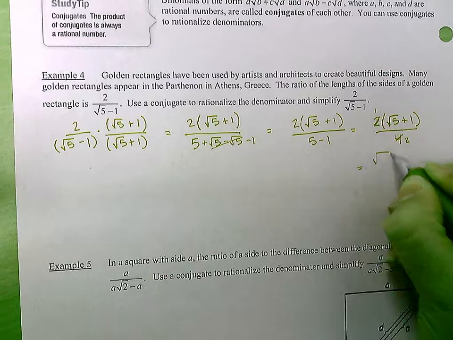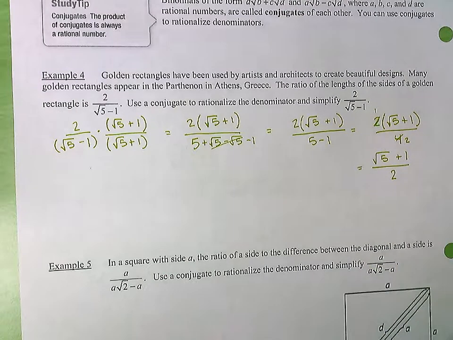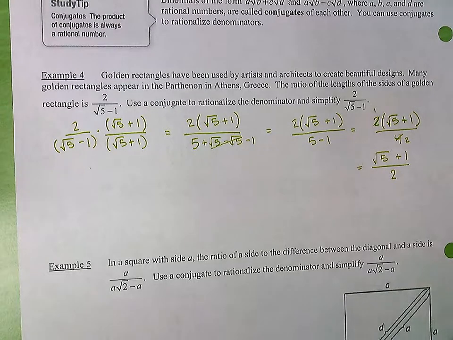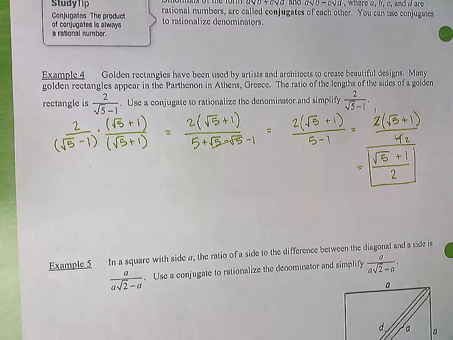So we can have square root of 5 plus 1 over 2. They're going to mark us wrong on the test if we didn't do that, okay?